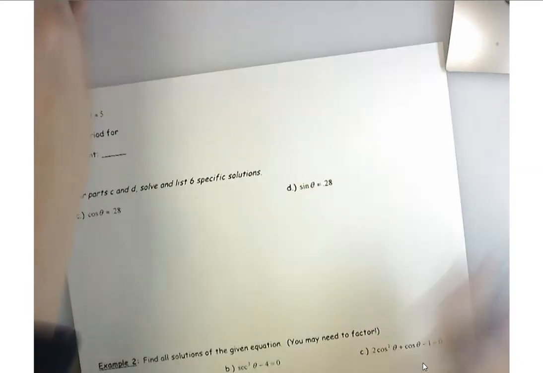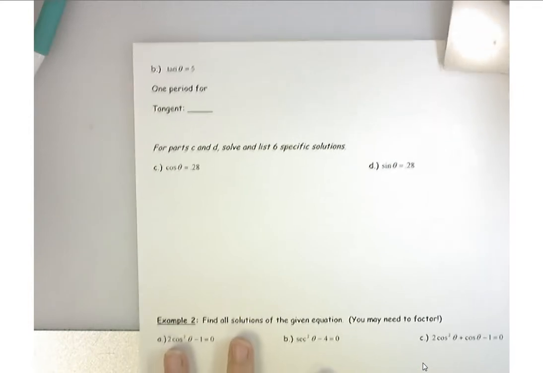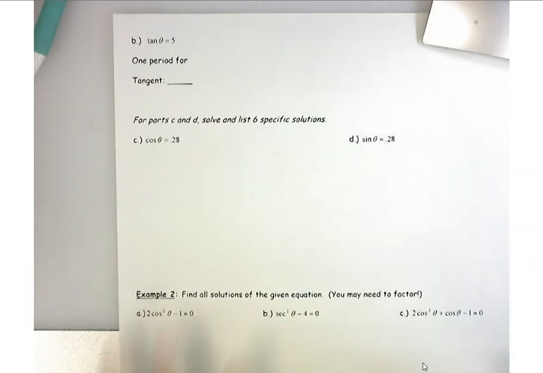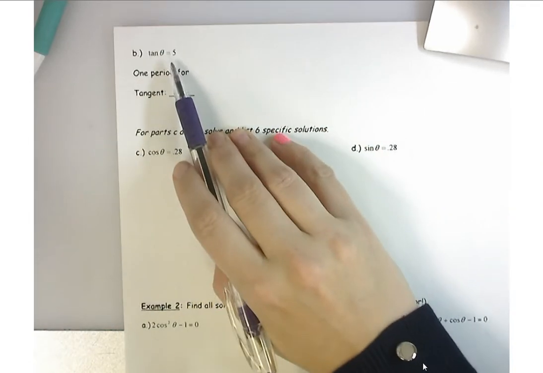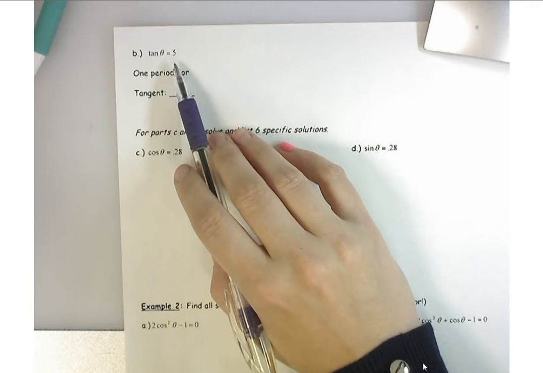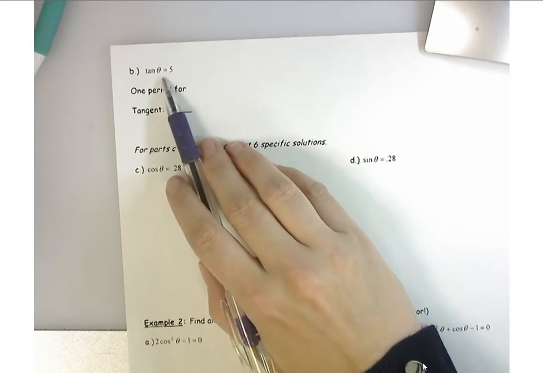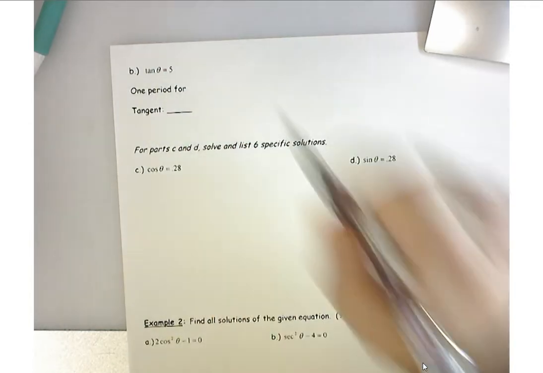Okay, so for B, we have the tangent of theta is equal to 5. Now, what are the tangent exact values on our unit circle? Root 3 over 3, 1 and root 3, and then we'd also have 0 and undefined at like your pi over 2, your 3 pi over 2. So this is not an exact place, not an exact value on your unit circle. So in order to find what theta is, we have to use the inverse function.